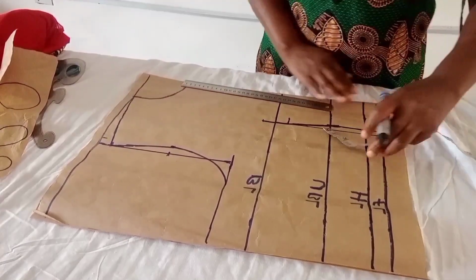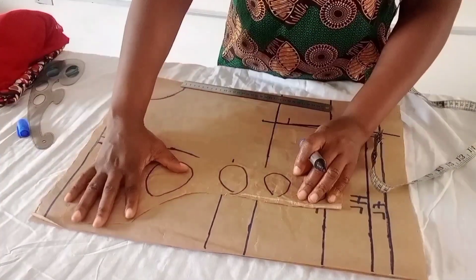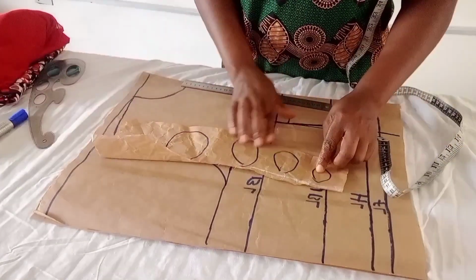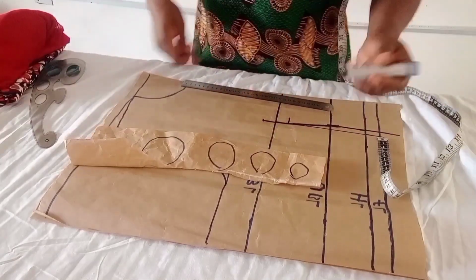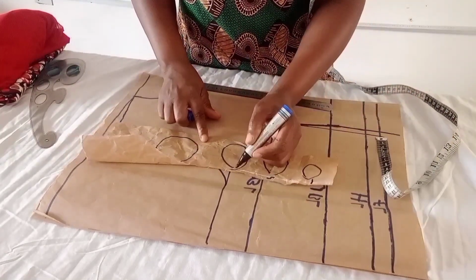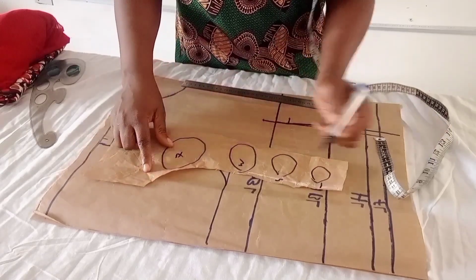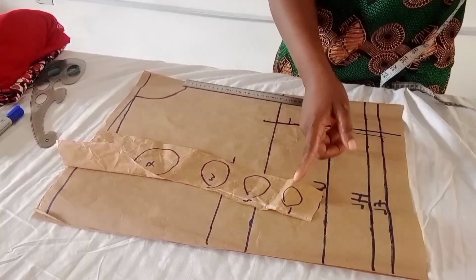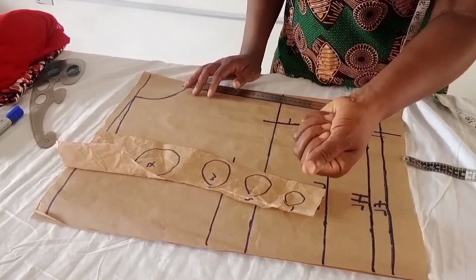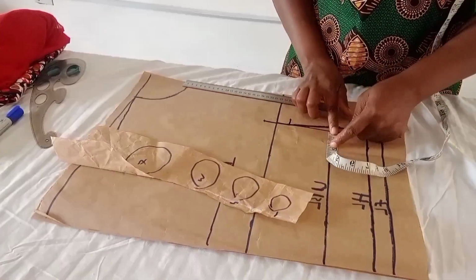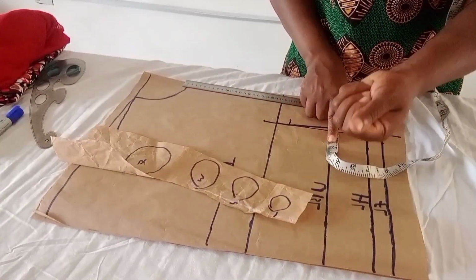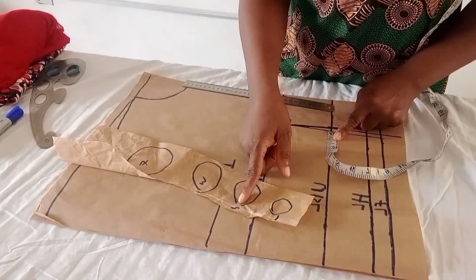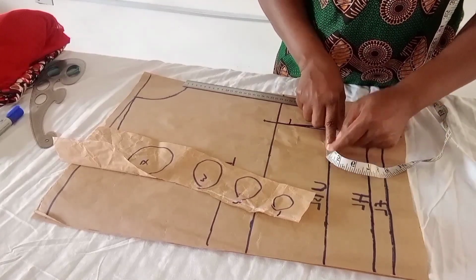So how to mark the side bustier now? Now let me explain something to you. I have number 1, number 2, number 3, number 4. If you are doing a bustier for this number 1 person that has a small bust like this, you use 1.5 inch. If you are making it for this number 2, you should use 2 inches or 2.25 of an inch.